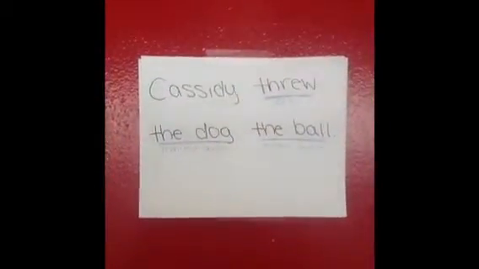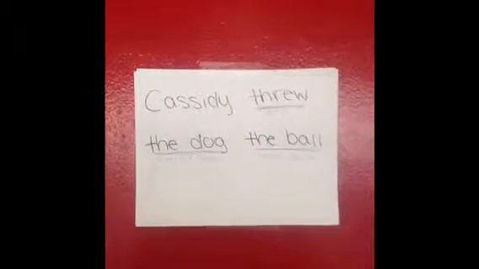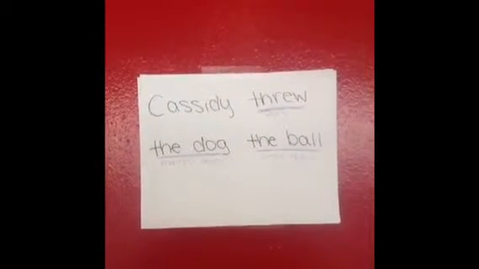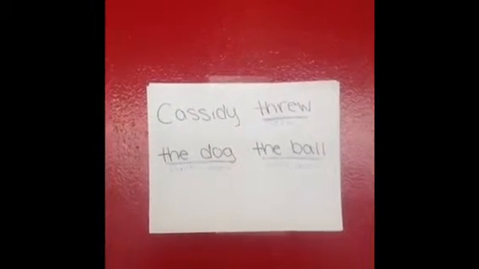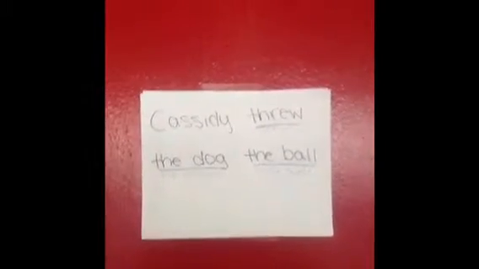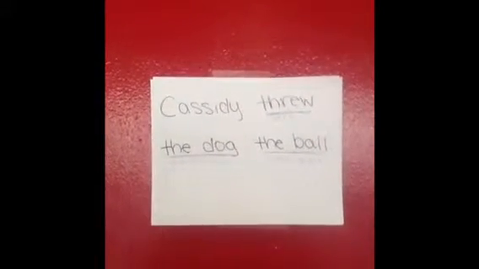Example 2. Cassidy threw the dog the ball. In this sentence, threw is the verb. The ball is the direct object because it is being thrown. The dog is receiving the verb because the ball is being thrown to the dog. If the ball was not in the sentence, the dog would become the direct object because an indirect object cannot be alone in a sentence. Here, dog.